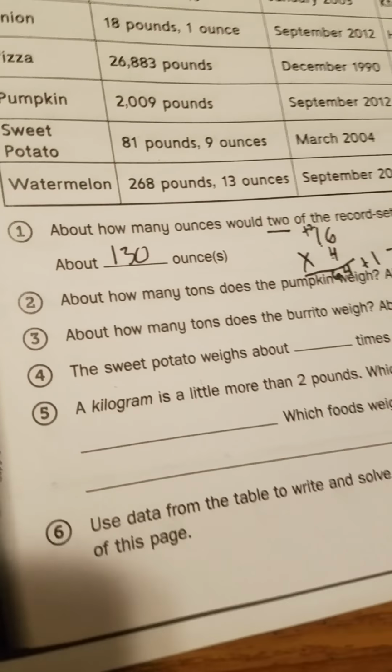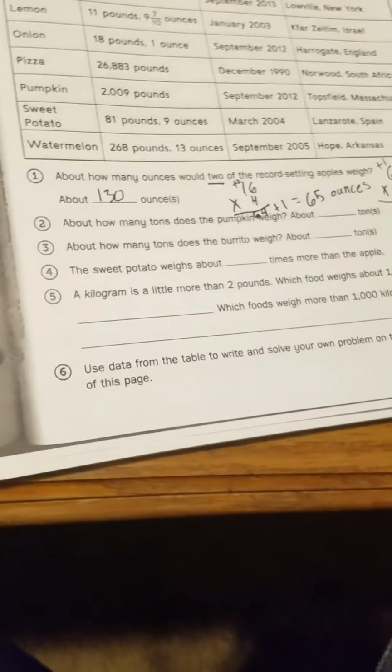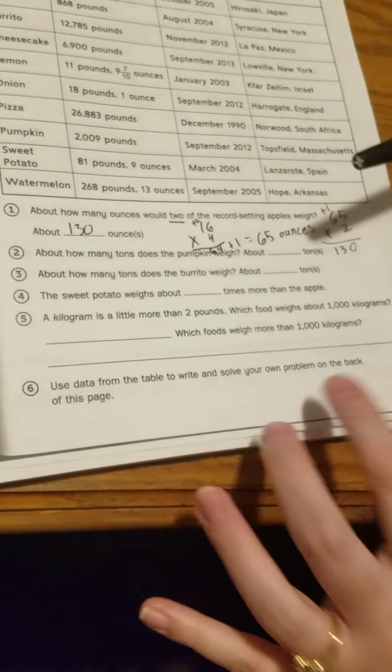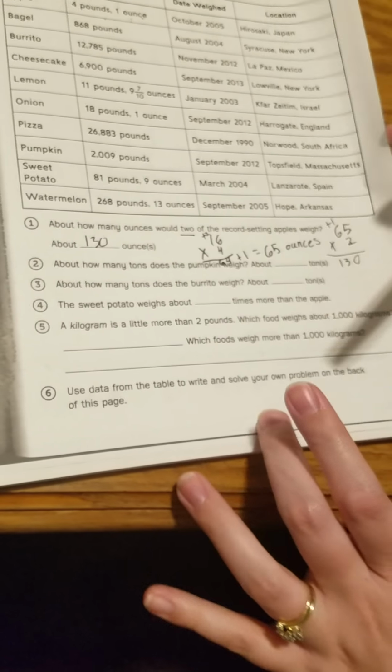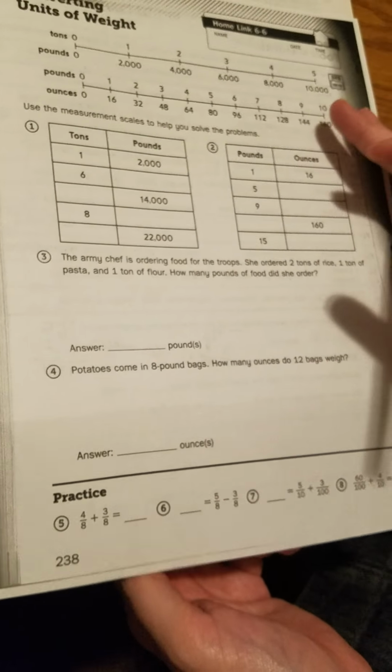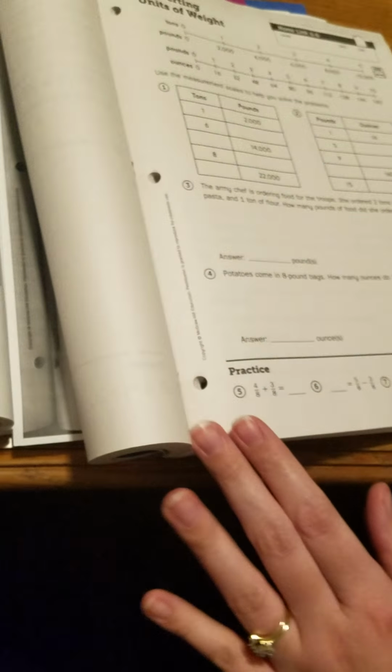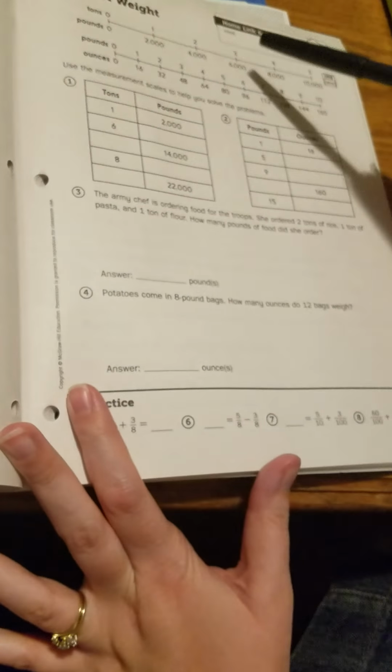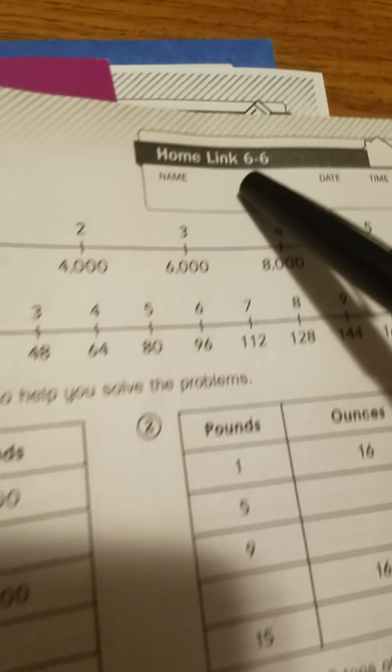All right, I did the first one with you. I want you guys to do 2 through 6 on your own and turn it in to Google Classroom. On the back of this page is a copy of the home links, but you also have it in your home links book. It'll probably be easier for you to do it on the home links page. Either one works. But it is lesson 6.6 in home links, and the page number in the book is 171.